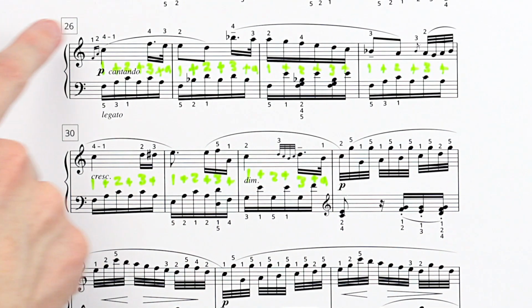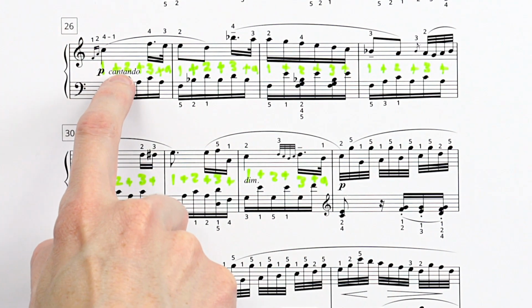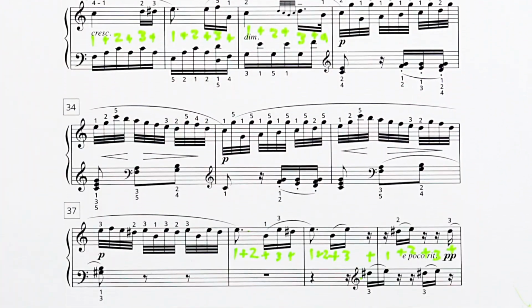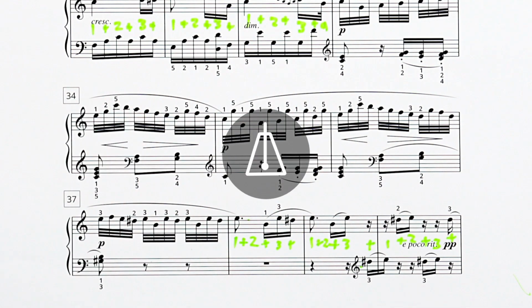The rhythms in this section are tricky, so it's important you take the time to really understand how the beats correlate to the rhythms. Go ahead and take some time to write in these beats on your music at home, and then press play to go on.